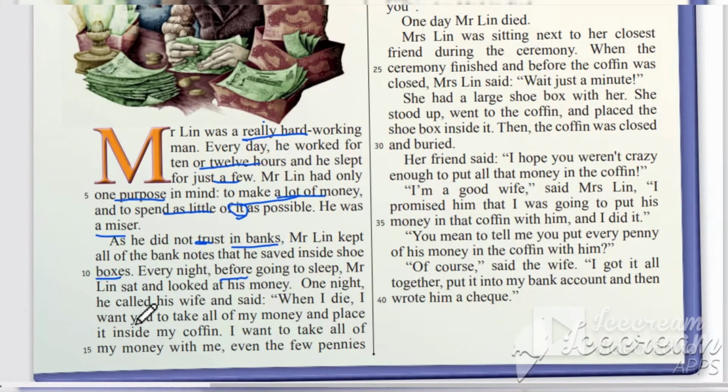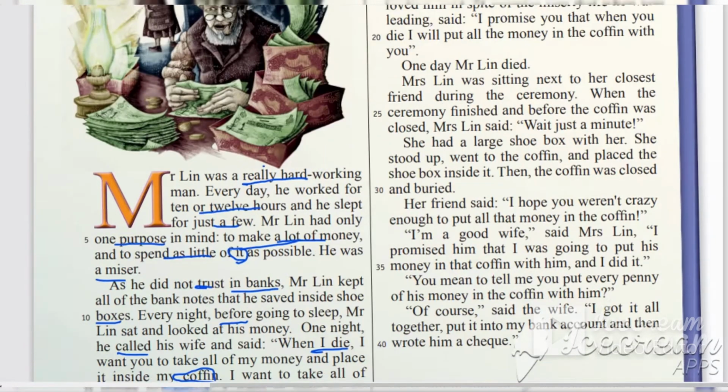One night he called his wife. نادى على زوجته and said, when I die عندما أموت, I want you to take all the money and place it inside my coffin. تجمعي كل النقود وتحطيها وين؟ داخل التابوت. تابوت اللي هو تابوت اللي بده ينوضع فيه بعد ما يموت. تمام. I want to take all my money with me even the few pennies. بدي أخذ كل نقودي معي حتى القروش الموجودة بدي أخذها.